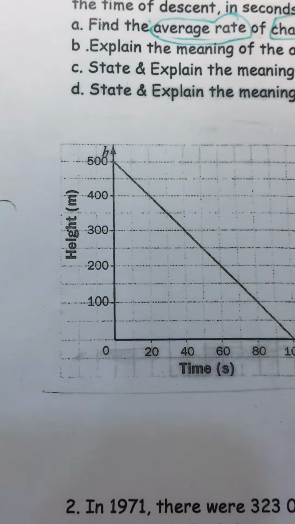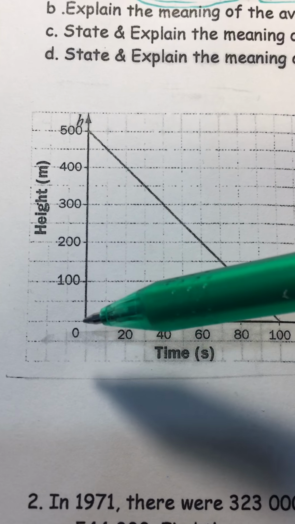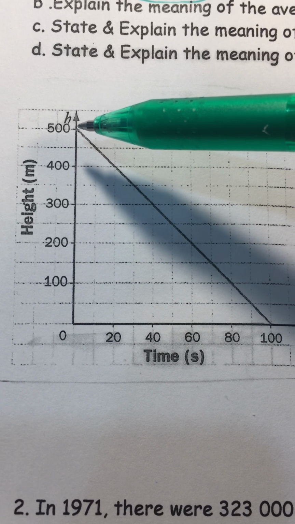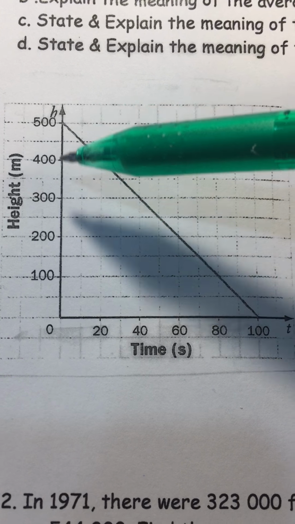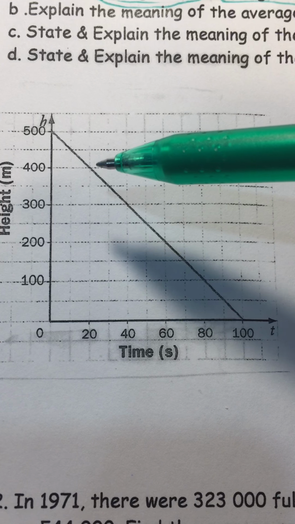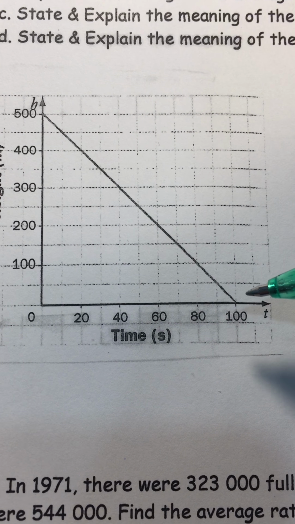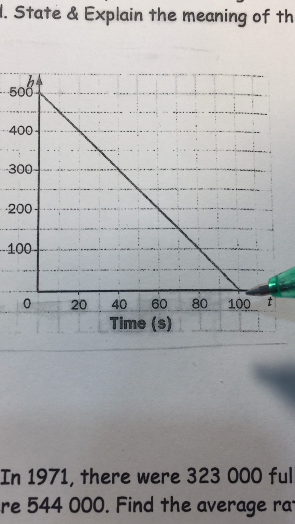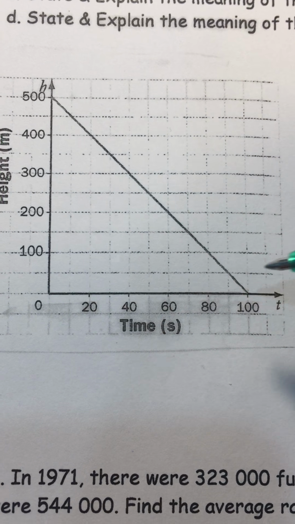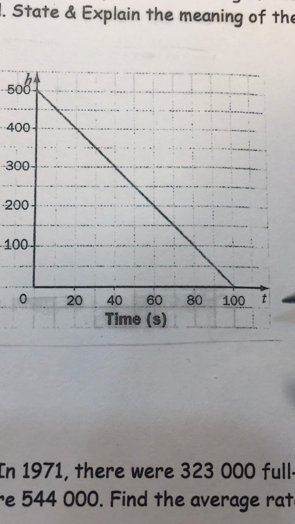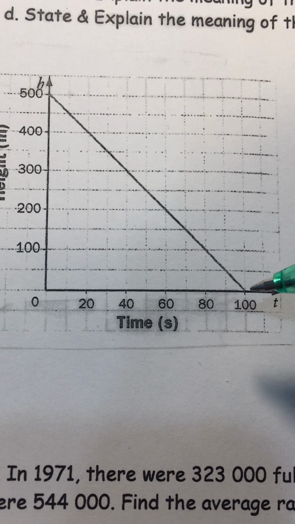So if we look over here, at time 0, the height of the parachutist is 500 meters. I can go along and find another one. Actually, that's not bad, 20 and 400. But it's really easy to just go to this one, which is at time 100 seconds. The parachutist is at a height of 0. I'm going to use these two endpoints to calculate the rate of change.